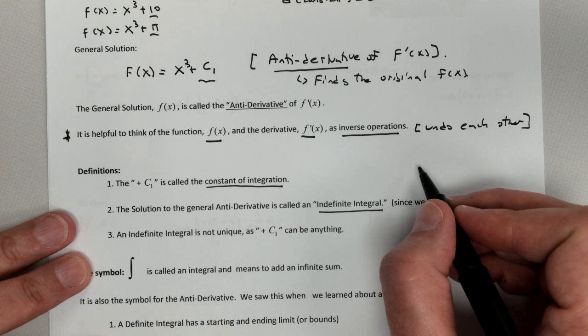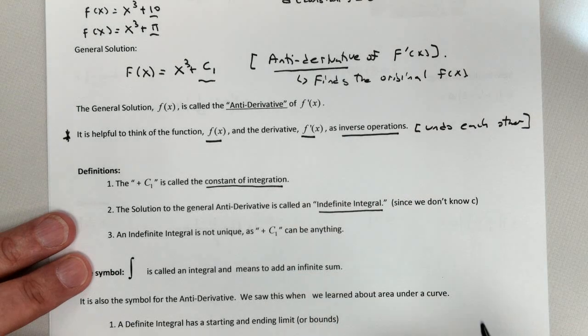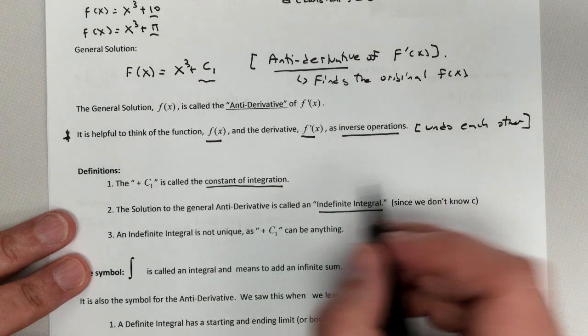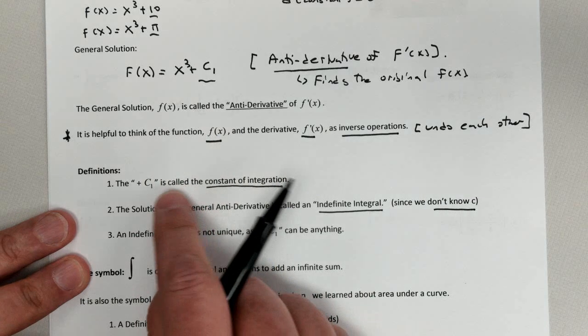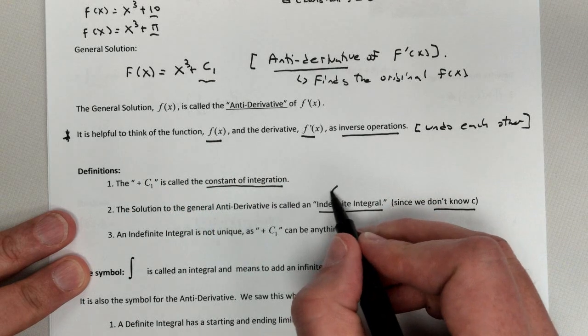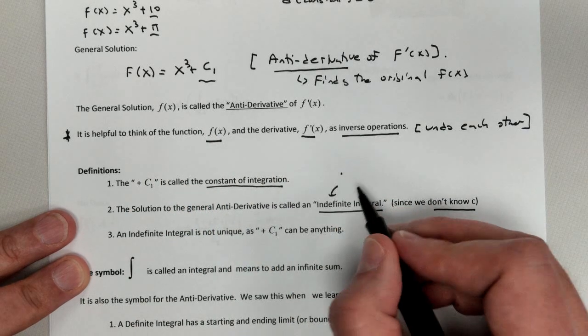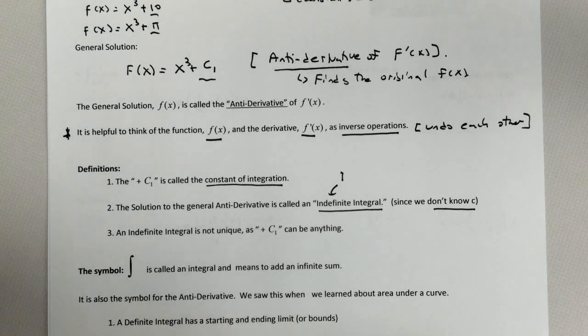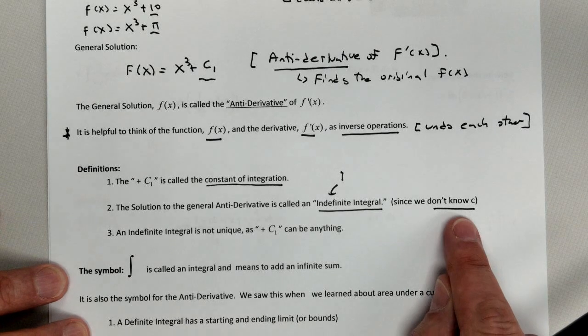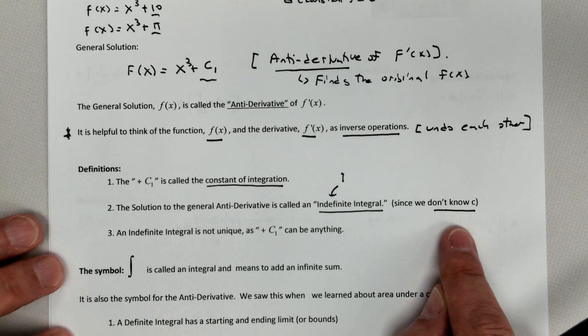And you might remember that a definite integral, which we'll talk about later on, has bounds on it. We call it indefinite because we really don't know what this C is. Indefinite means I don't know exactly. I can't know the actual answer because I don't know what C is. In a couple of days, we'll talk about how we can actually solve it, though.